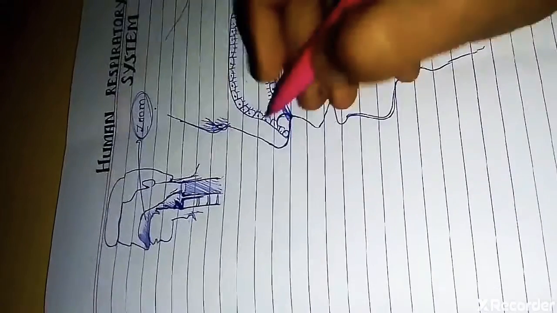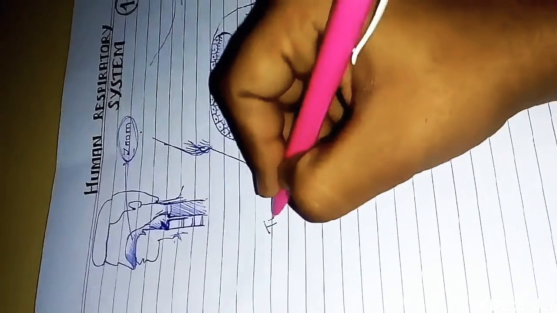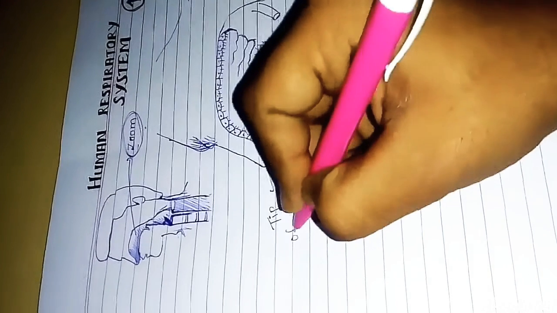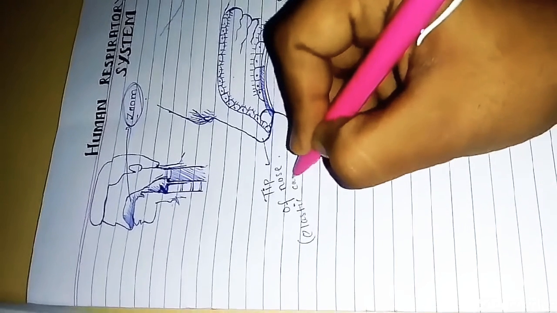This part is the tip of the nose. It's known as the tip of the nose, and it is made up of a cartilage known as the elastic cartilage.